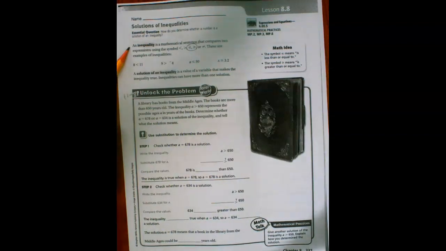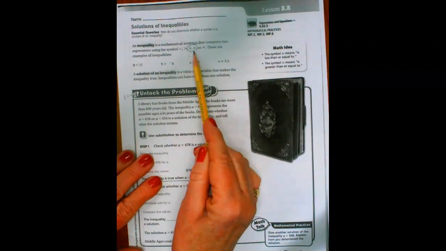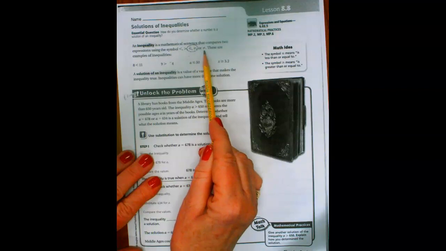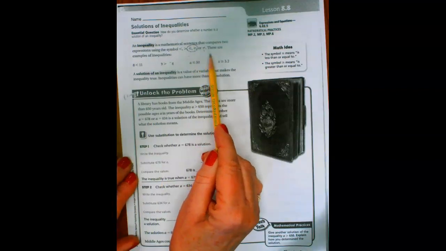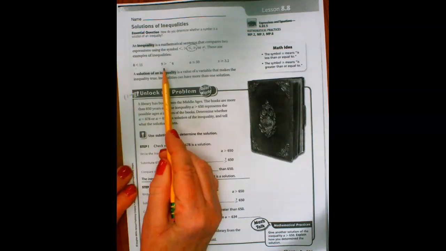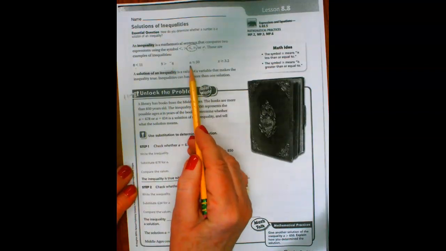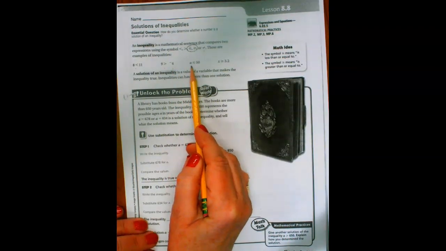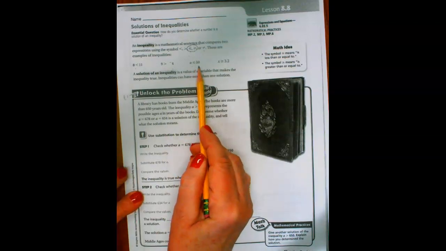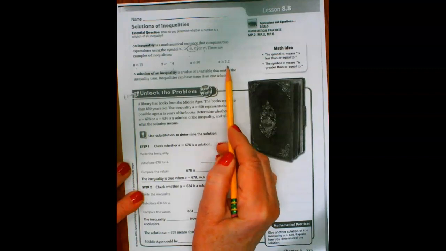An inequality is a mathematical sentence that compares two expressions using the symbol less than, greater than, less than or equal to, greater than or equal to, or not equal, not equivalent. These are examples of inequality. So 8 is less than 11, 9 is greater than negative 4. A variable is less than or equal to 50. And then x is greater than or equal to 3 2/10.